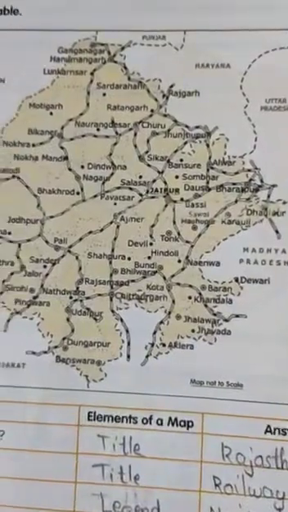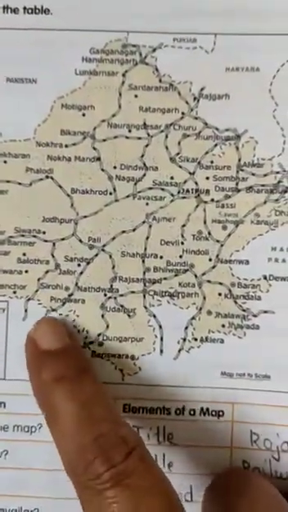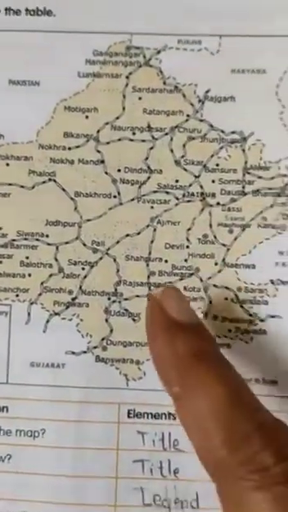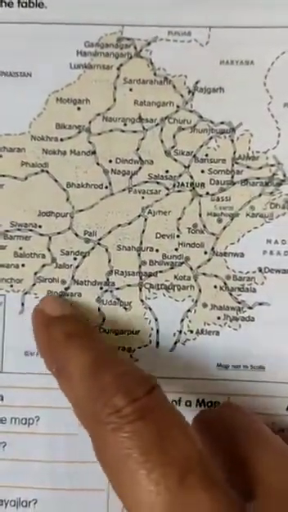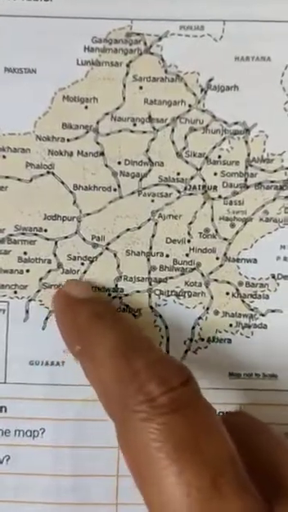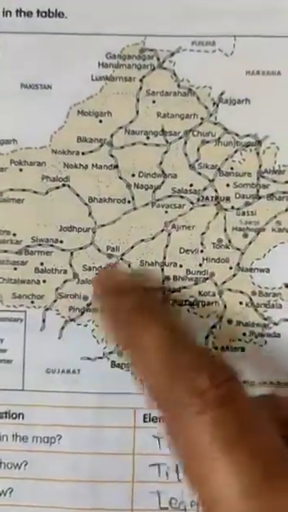Okay, names are there. Now what we have to do is, this is a railway map. For railway, children, to find out the railway, it's very easy. Two lines are there. You'll see railway tracks, how it is lined. That is the symbol. Now I'll read this.